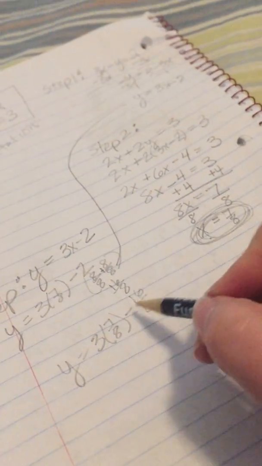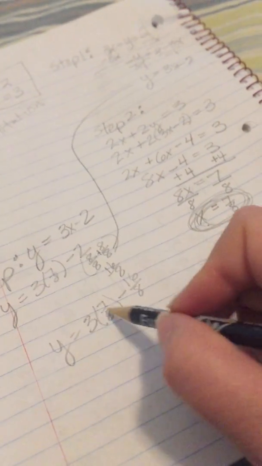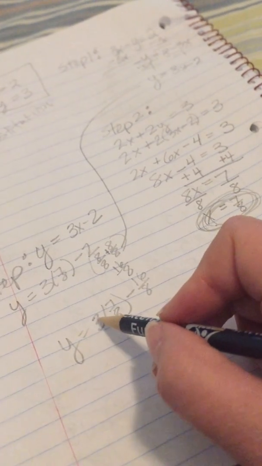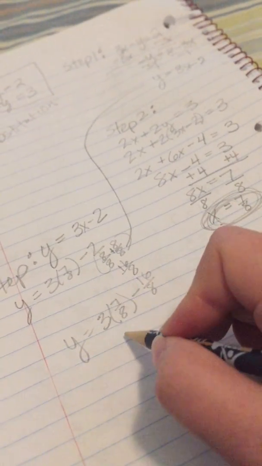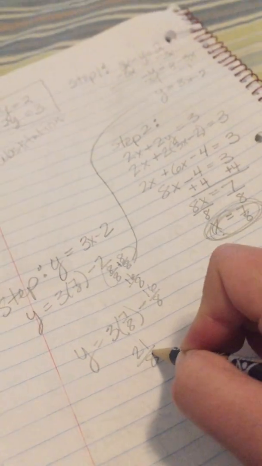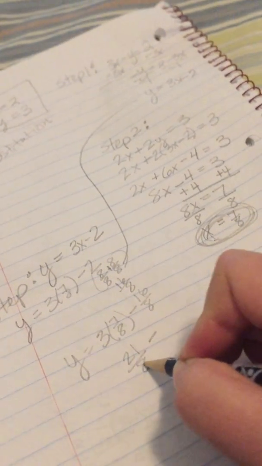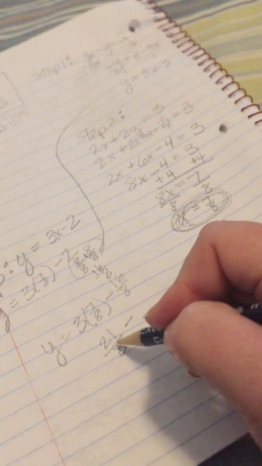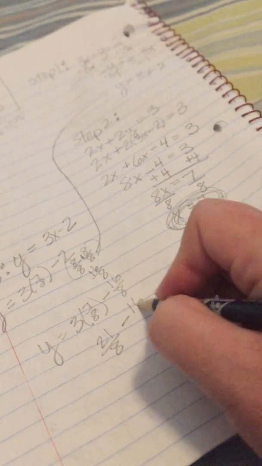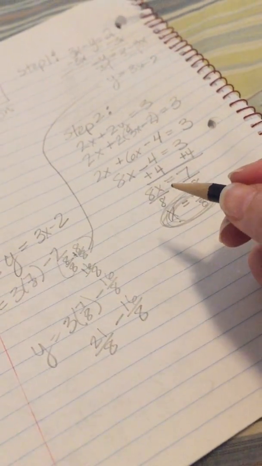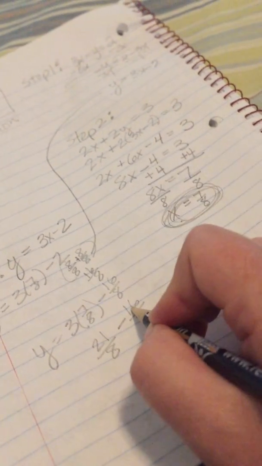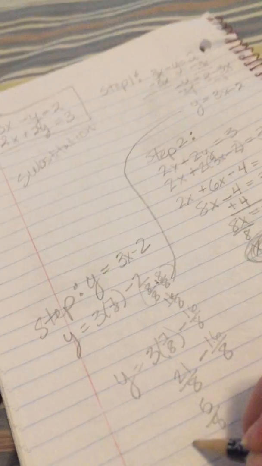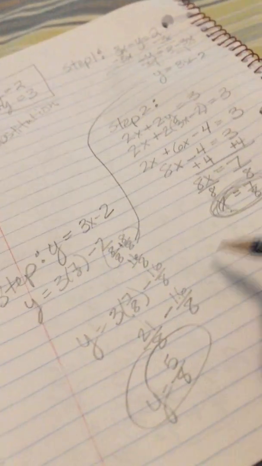And so now I can figure this out. This is a mixed fraction, but it's also multiplication. So it's asking us to do 3 times 7. That's 21/8, because the 8s are still the same. We don't want to change that bottom. And then this is 16/8. And so if you do 21 take away 16, then you have 5/8. So y equals 5/8.